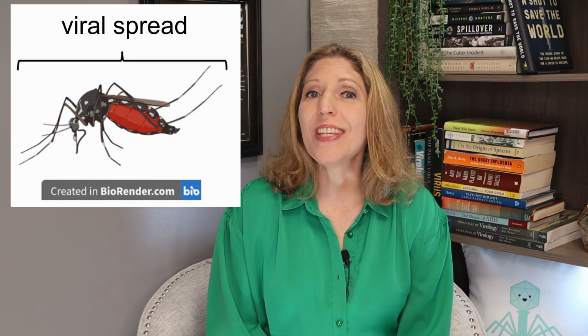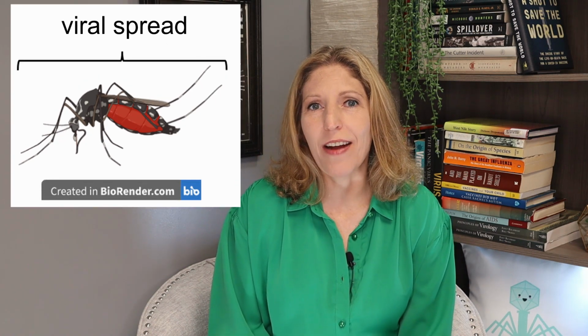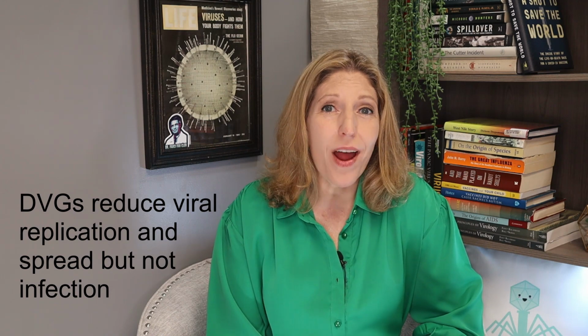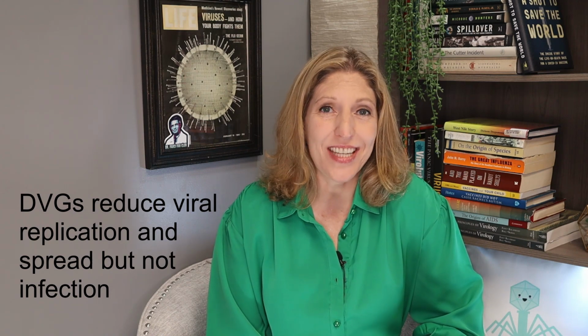of the body. All mosquitoes had similar levels of virus in the midgut, whether they had received DVGs or not, suggesting that DVGs had no significant impact on the process of infection. However, mosquitoes that had received DVGs had significantly lower levels of virus in the rest of the body compared to control mosquitoes, suggesting that DVGs can reduce replication and spread of virus in mosquitoes.